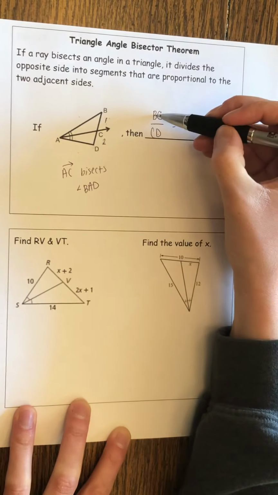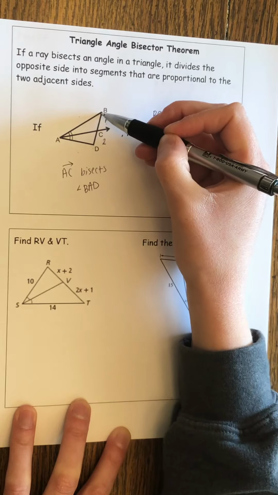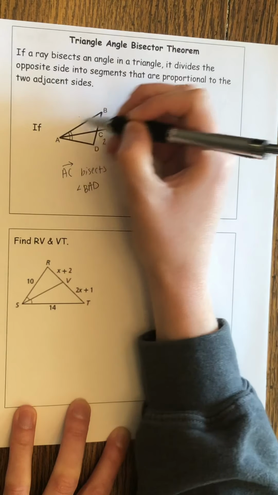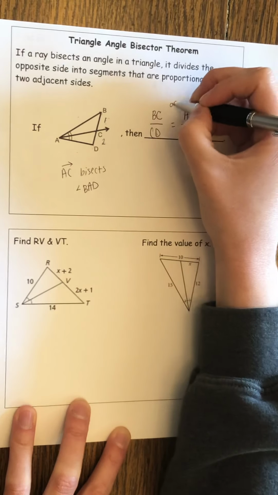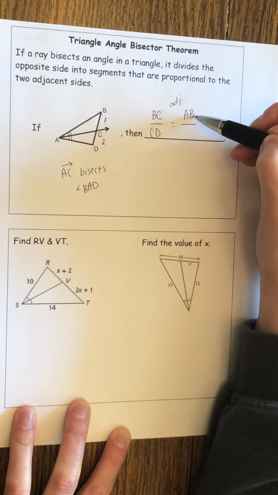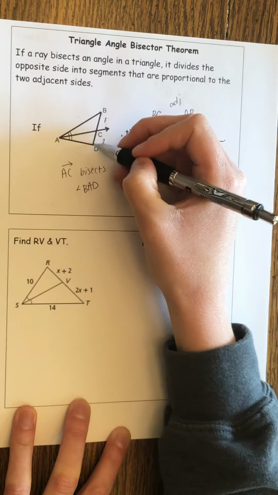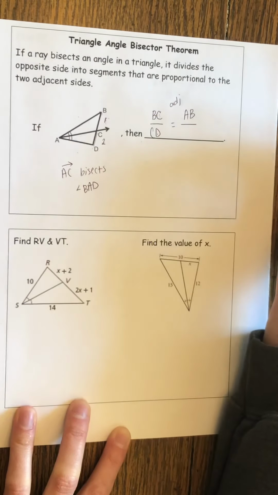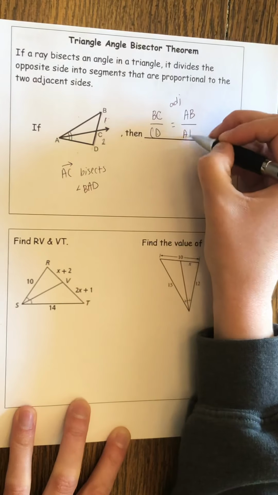So up top, BC, this segment here, is adjacent to side AB of the triangle. So again, these are adjacent. BC is right next to side AB. CD down here, the second part of the third side, is adjacent to side AD.